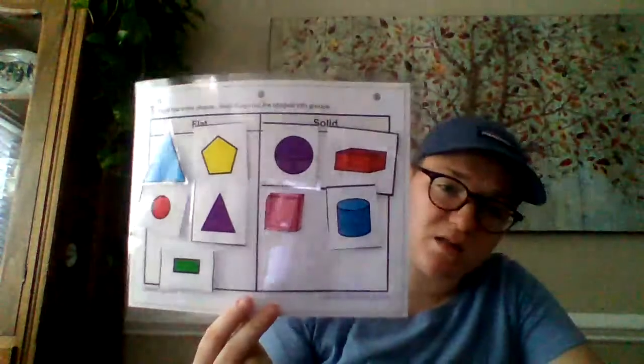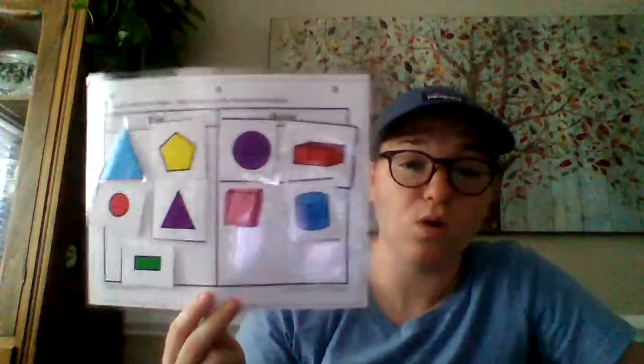All right, a rectangle. Is this going to be a flat shape or a solid shape? Be sure to look. This is going to be a flat shape, just like our triangles, our circle, and our pentagon. And we filled up our flat box, so that means we only have one more to go for solid.